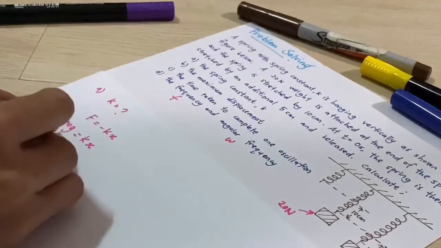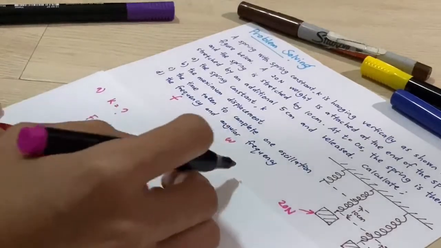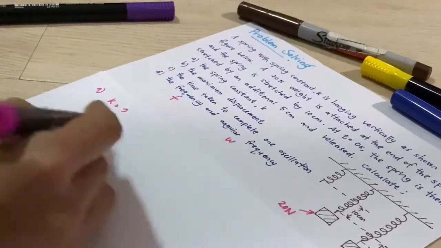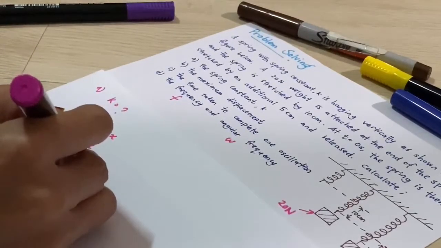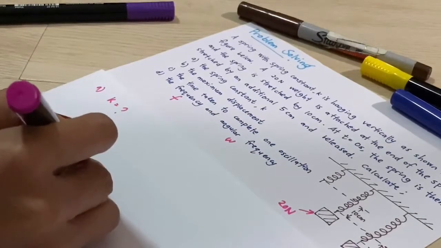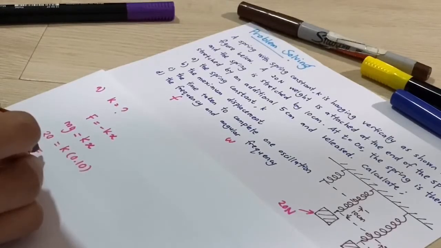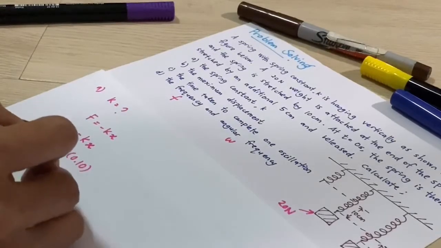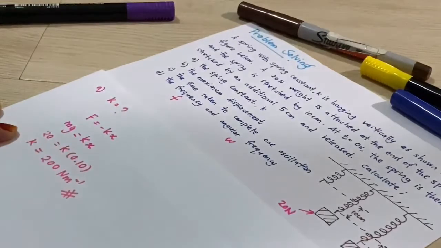So mg, or the weight, is 20 Newton. We need to find K, and x is 0.1. So the value K is 200 Newton per meter. That is the spring constant.